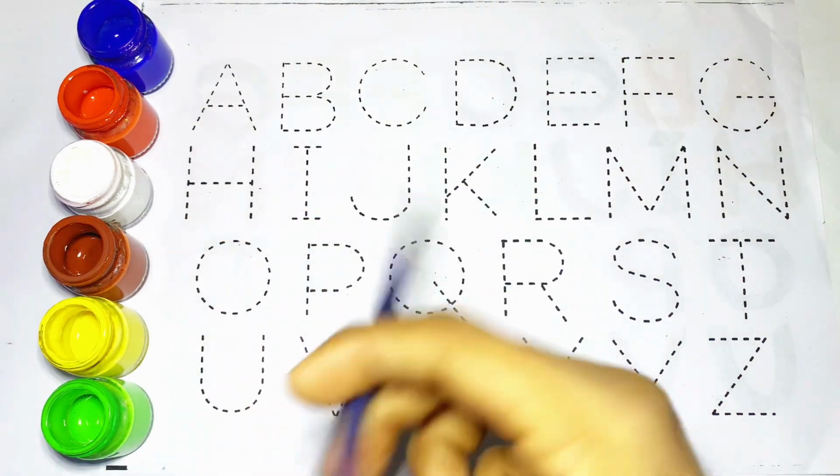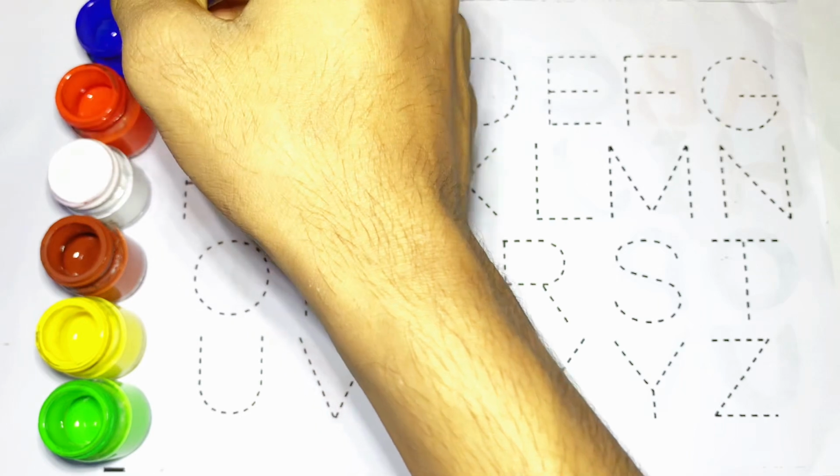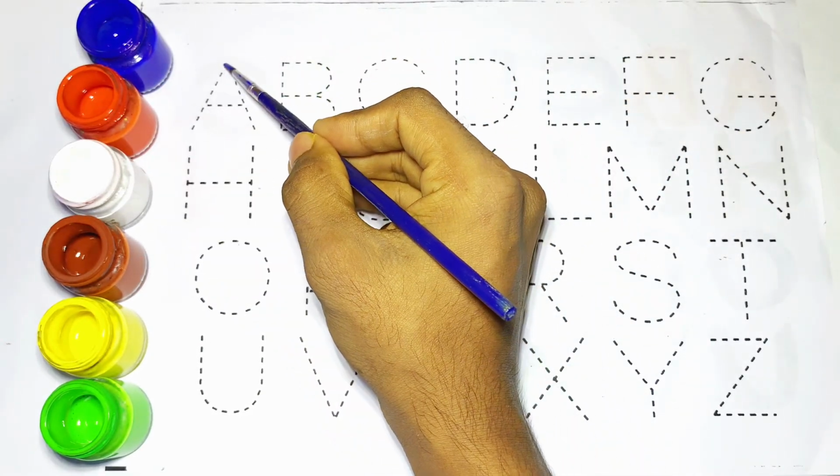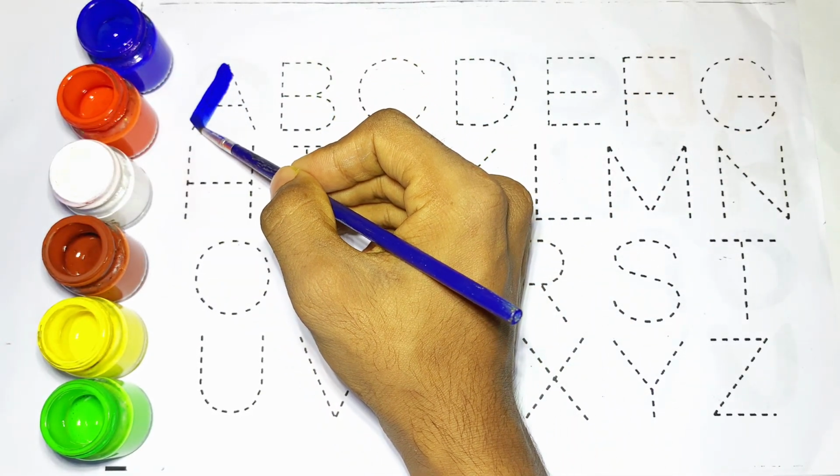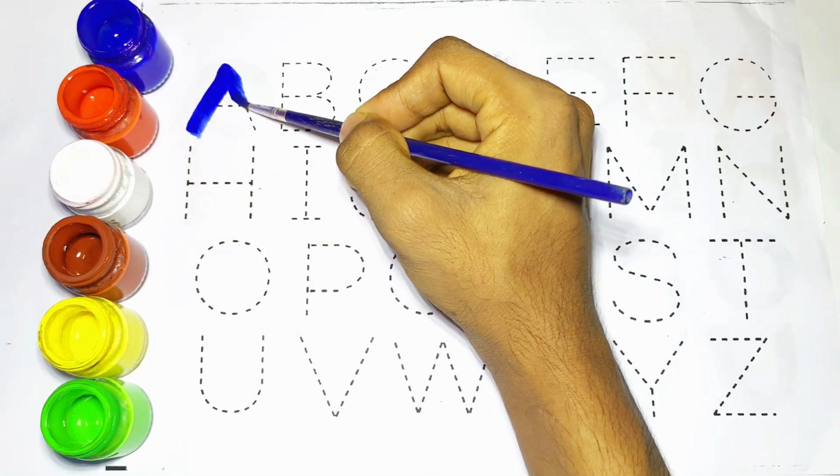Kids, first we draw A. A for apple, A for ant. And here's blue color. The alphabets of A.